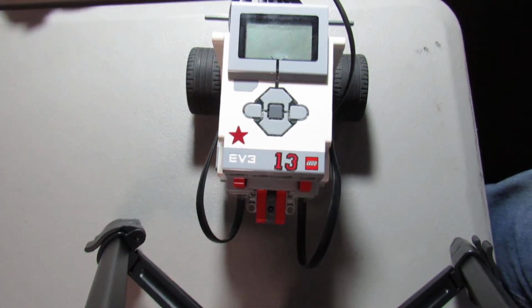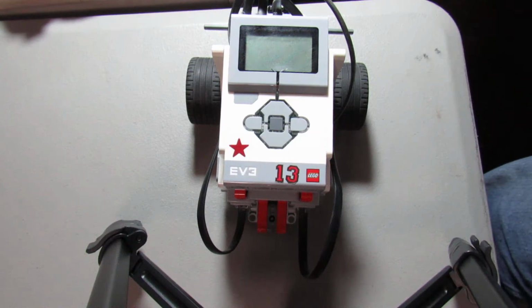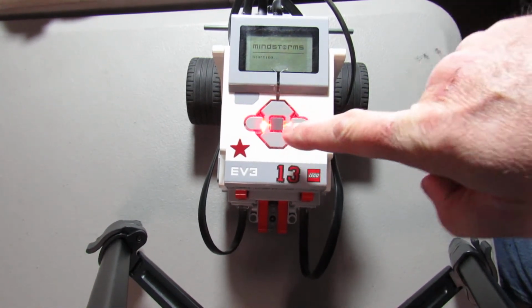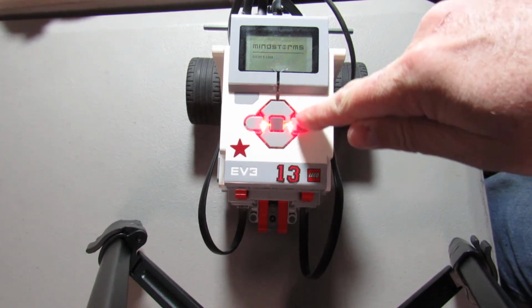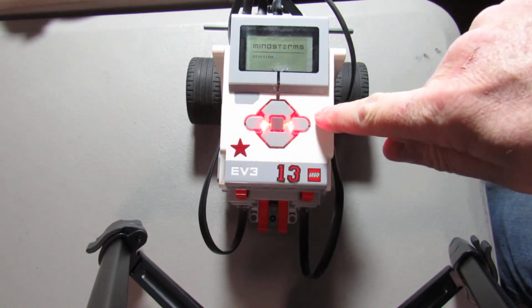Alright, so let's talk about the brick and what it is. So this is the Lego brick. To turn it on, you hold that center button there. You hold that until the light comes on, you let go, it takes a few minutes. Once we get into our menus, we're going to use these outer buttons to move left, right, up, and down, and the middle button to select.